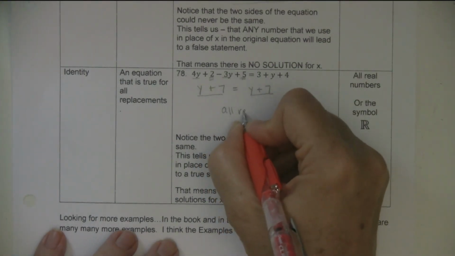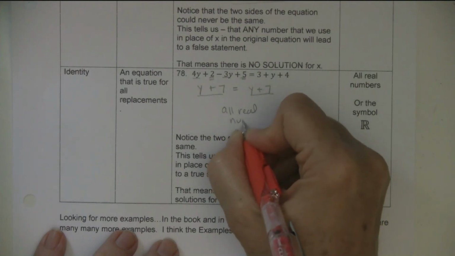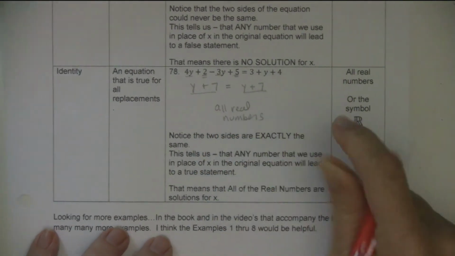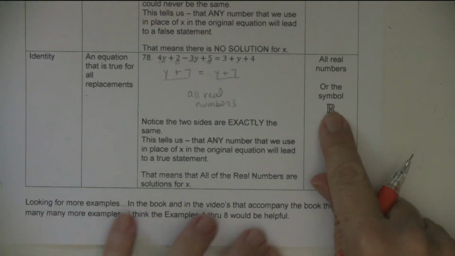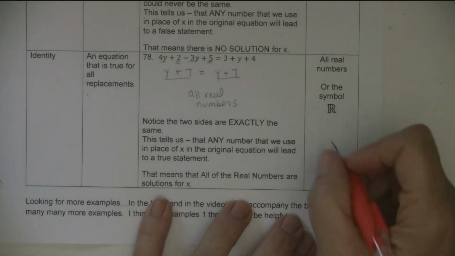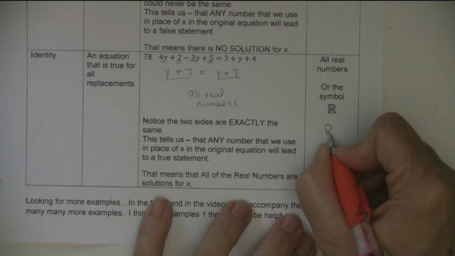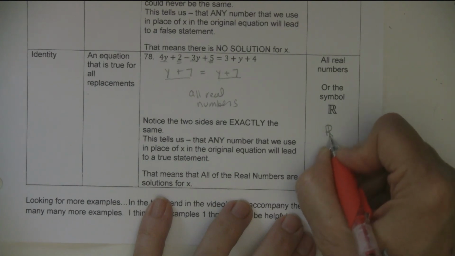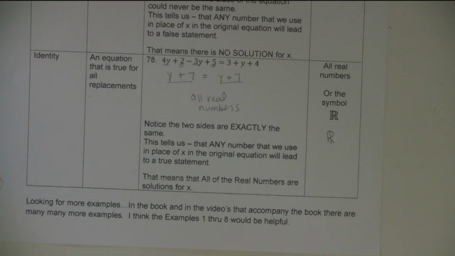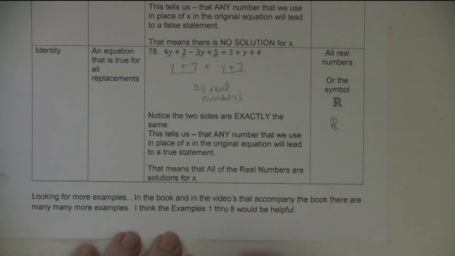And the symbol for all real numbers is this symbol. This is how it's made with print, typing, and this is how most people make it when they're handwriting, is they make the R and then they make a line through it like that, through the R, and that means all real numbers for the solution. If you're looking for more examples on these, there's more in the book.